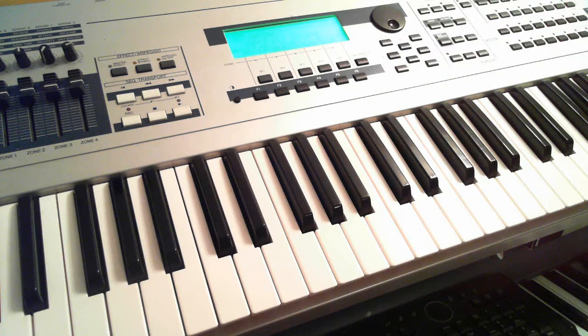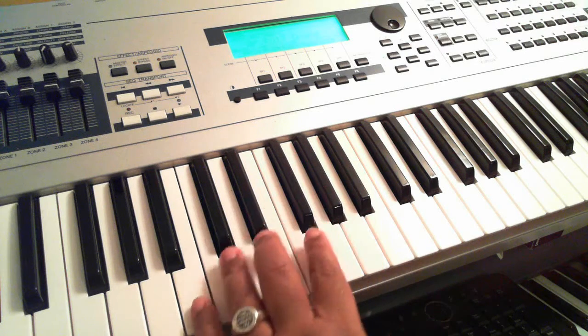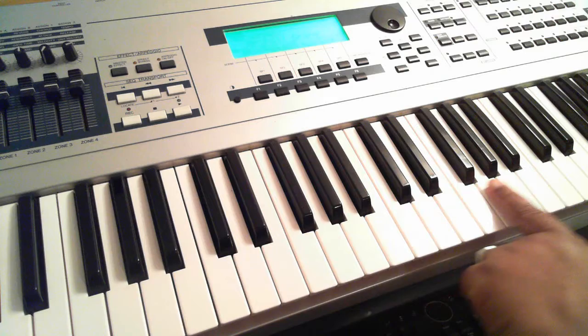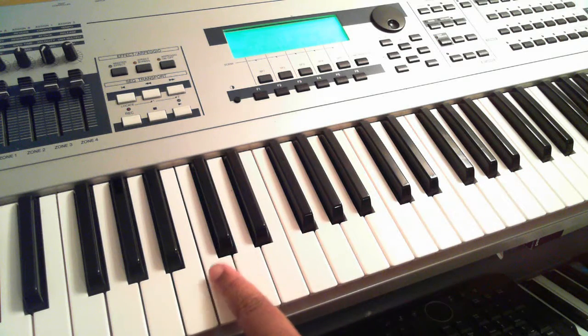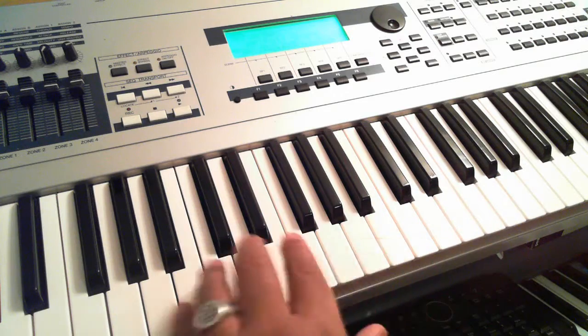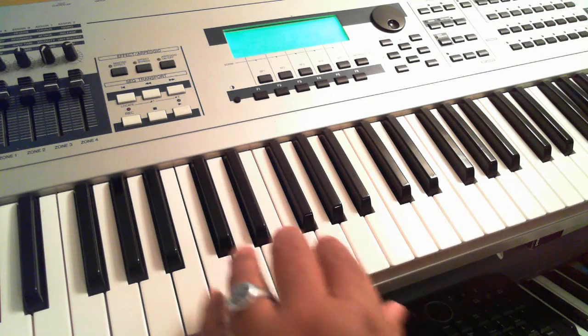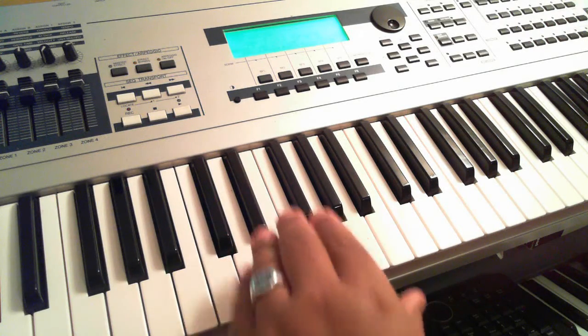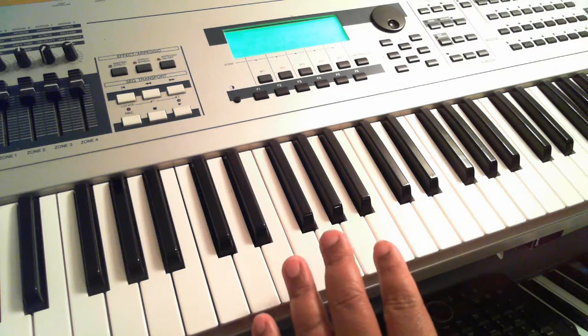Here with video number 2 in this new thing I'm trying, which is just basic music theory things that will help you with playing the piano. In video number 1, I basically showed you how to figure out what all these notes are called, like the letter names for these notes and these notes. I also showed you what a whole step was and a half step was.